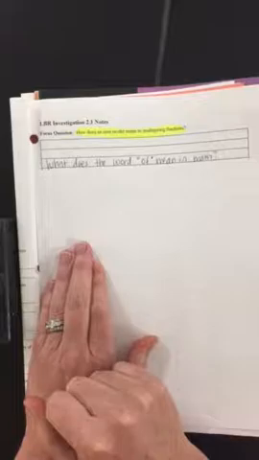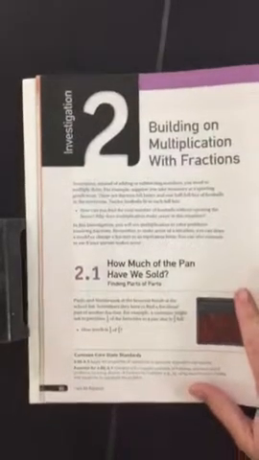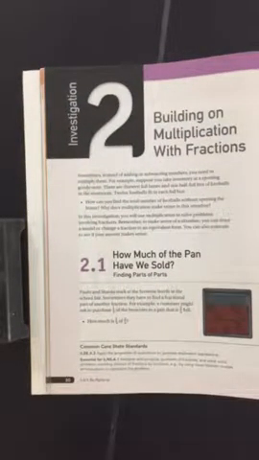And write this question. What does the word "of" mean in math? And I hope everyone in here could answer that. That "of" means to multiply. So if we are looking on page 30 in our textbooks, sometimes instead of adding or subtracting numbers, you need to multiply them.